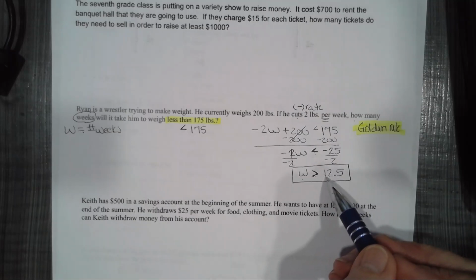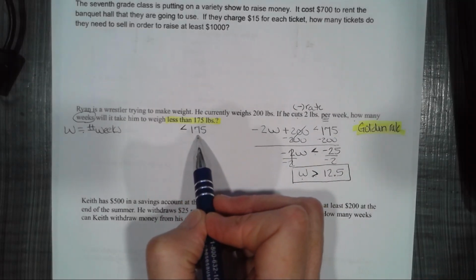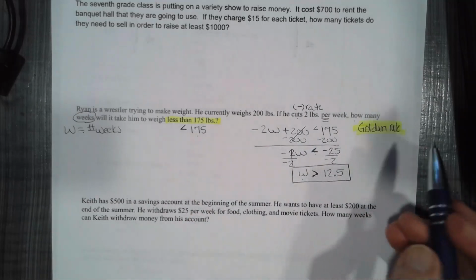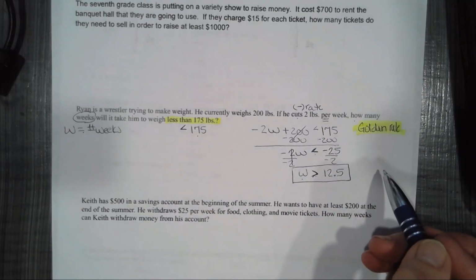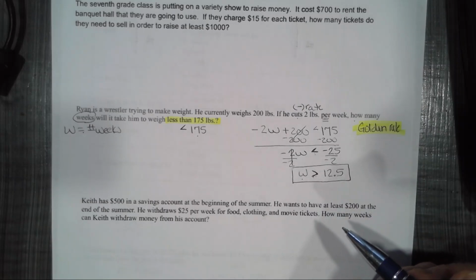Okay, so at week 12, he is not going to be less than 175 pounds. We've got to go up a week. We've got to do something greater than 12.5.